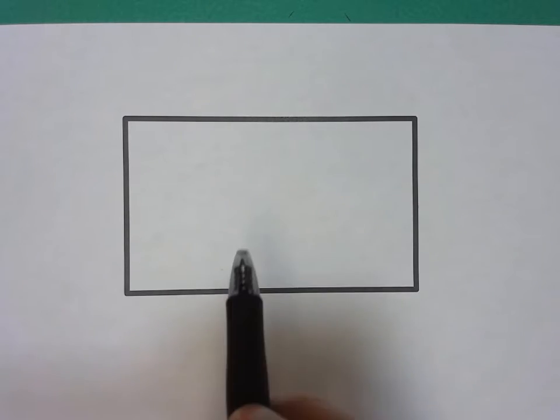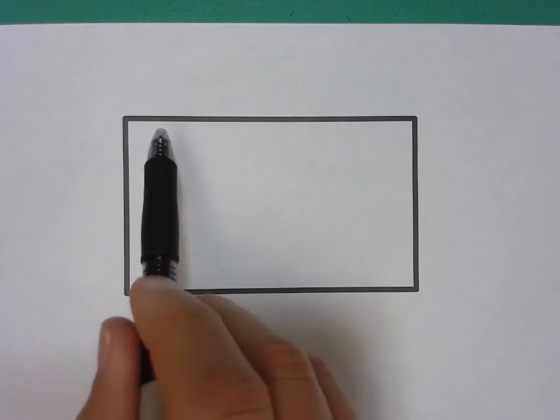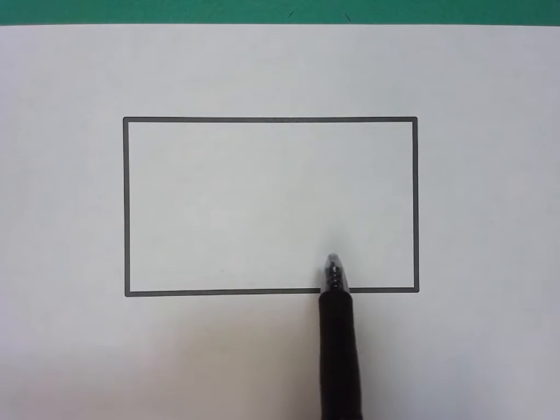Objects are symmetrical when both sides are exactly the same, when they're mirror images of each other. So I have a quadrilateral here. More specifically, it is a rectangle because there are 4 90-degree angles, 4 right angles in this rectangle. And the rectangle has 2 lines of symmetry.